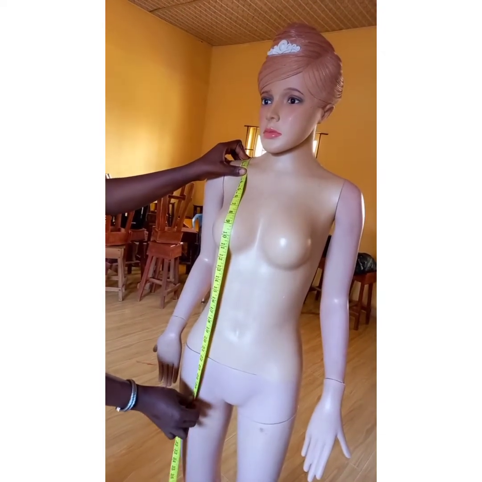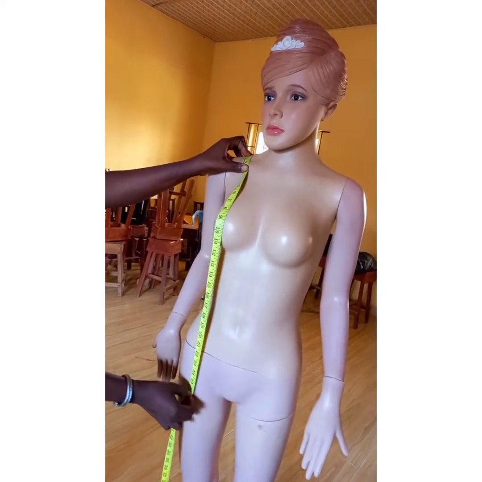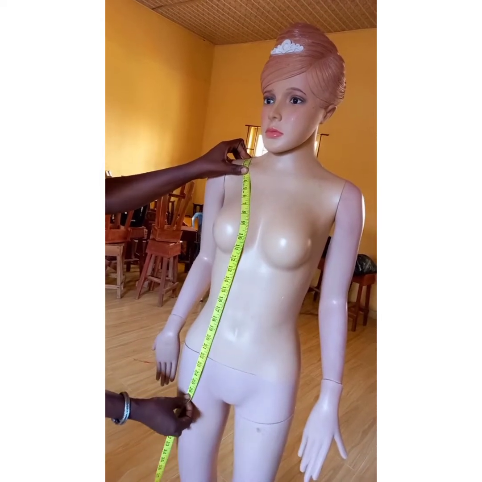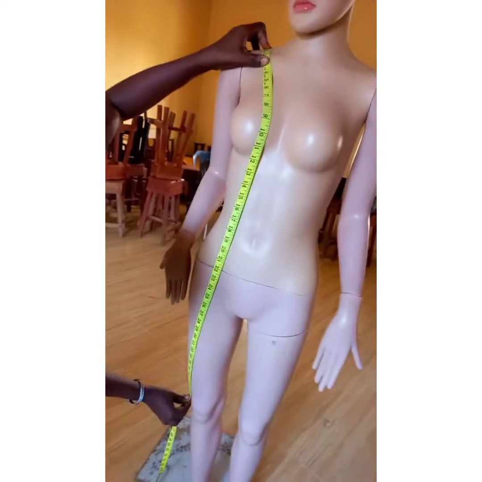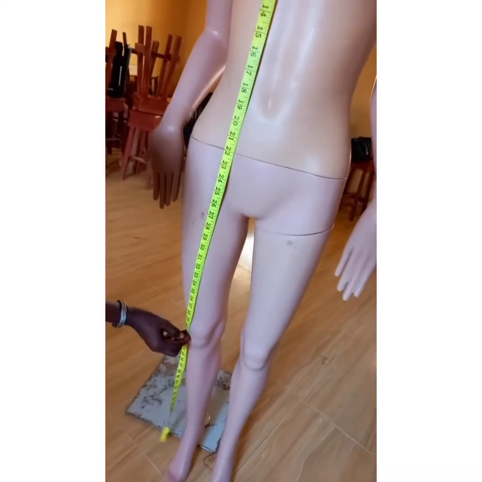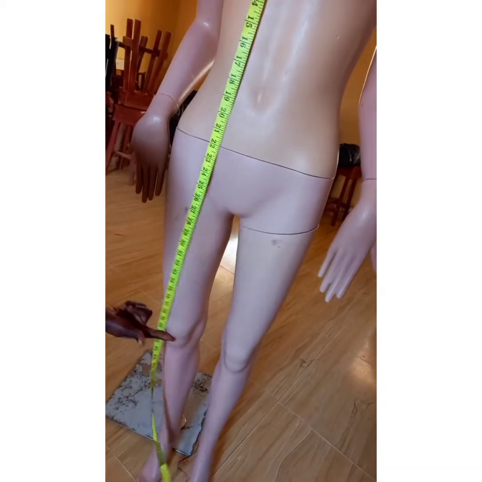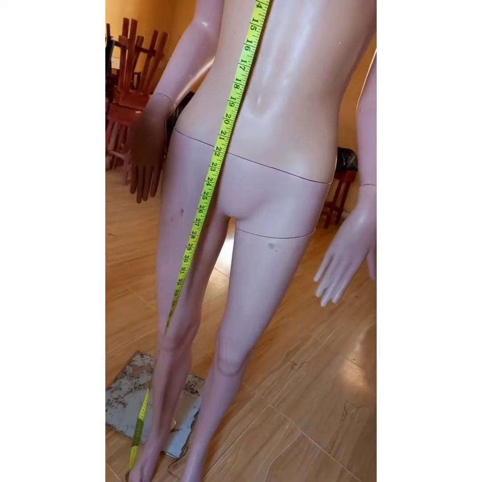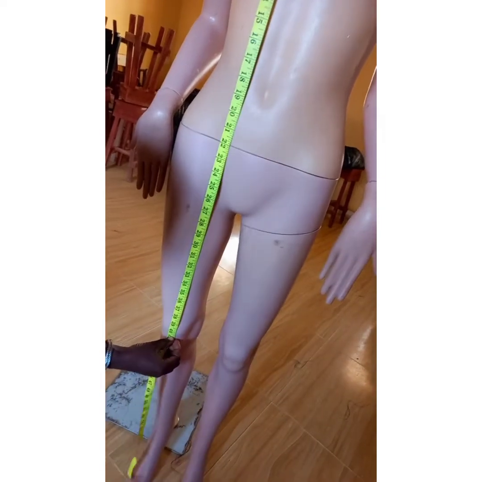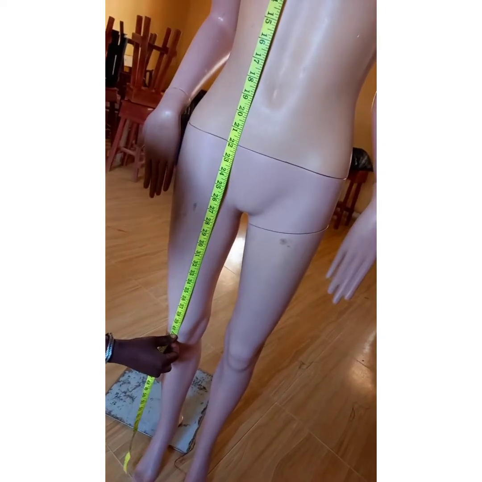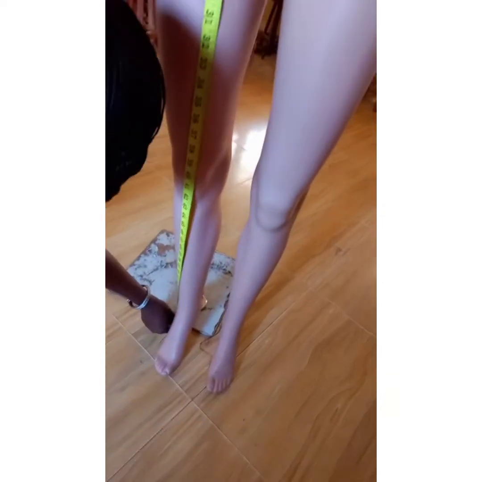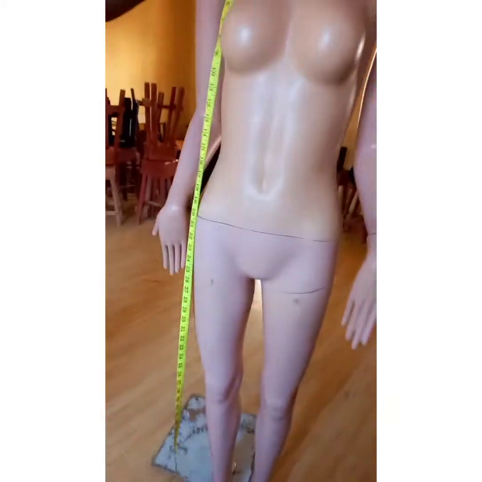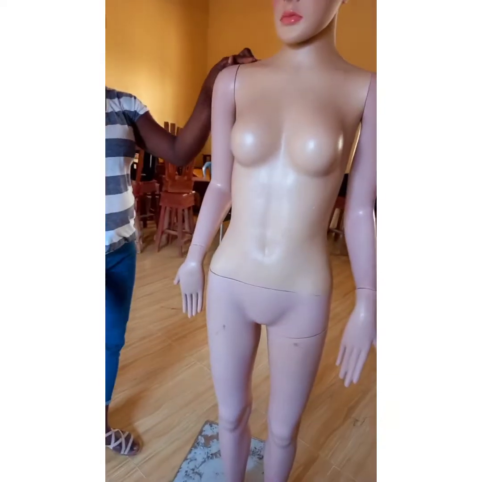If you are sewing, let's say, a fitted gown, you need your shoulder to upper hip, shoulder to hip point. From there you measure the knee length. Your knee length will be exactly the middle of your knee. After knee, you get your full length. That is part 2.